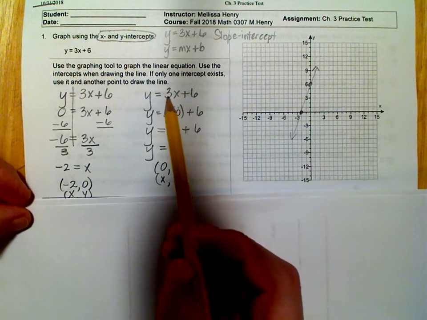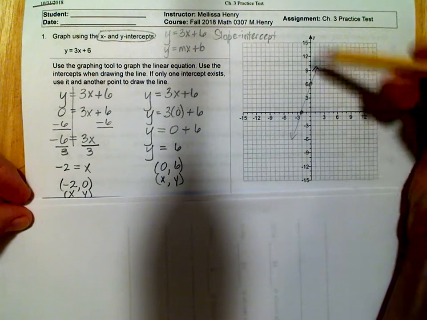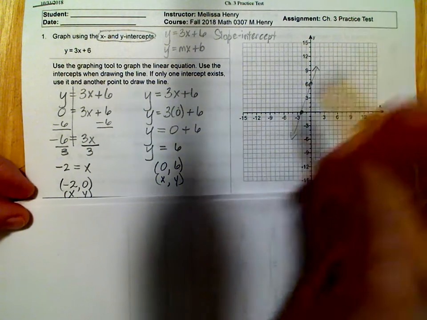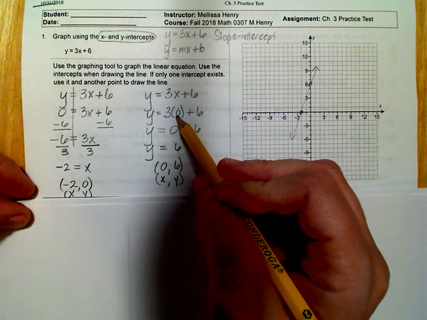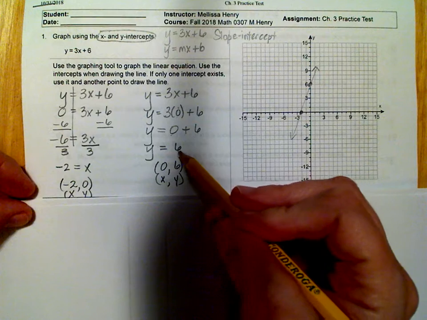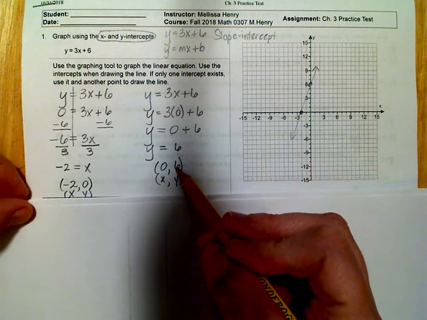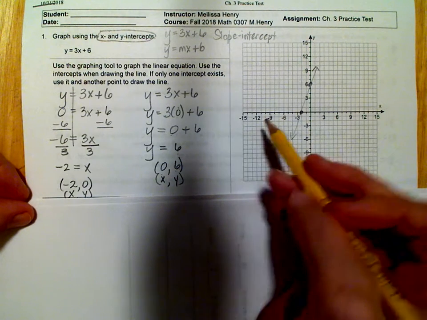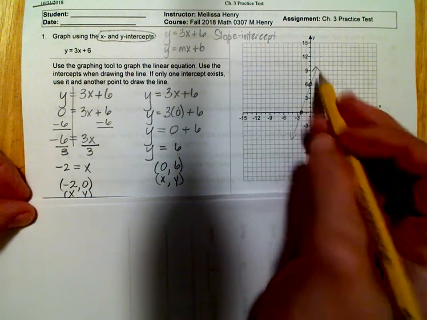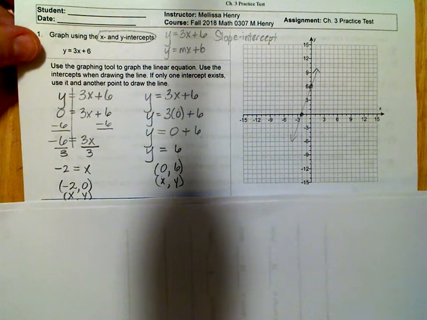Now you can go through the same process to find your y-intercept, because every point on the y-axis always has a 0 in place of the x value. So we solve this equation with a 0 in place of x, and you get 0 plus 6, which is 6. We put in a 0 for x and got out a 6 for y, so that's the ordered pair (0, 6). We graph the point (0, 6) on the y-axis, and then we just connect those together. That's how you graph using the x- and y-intercepts.